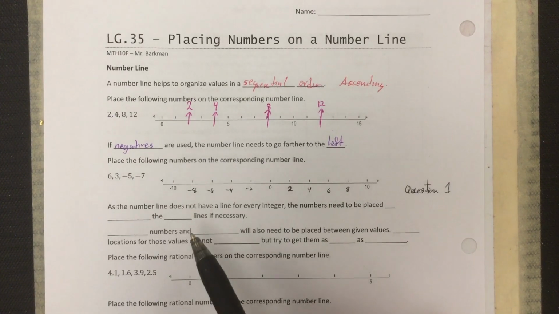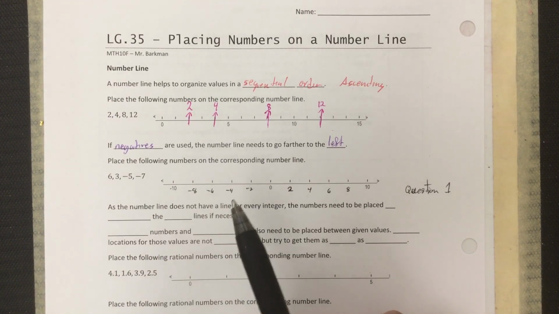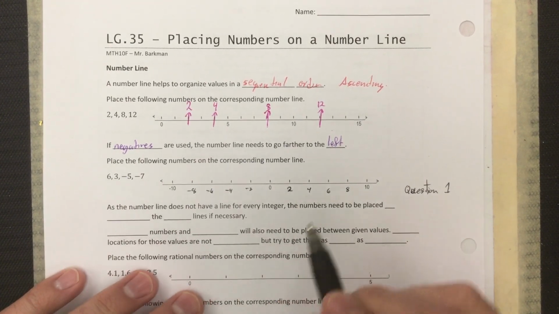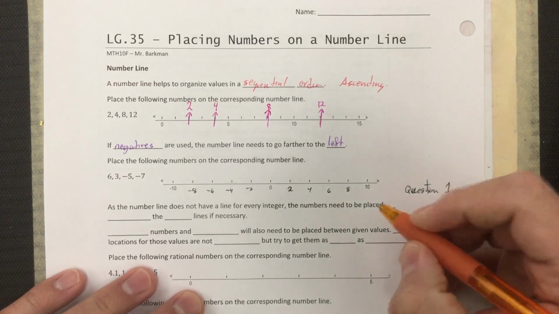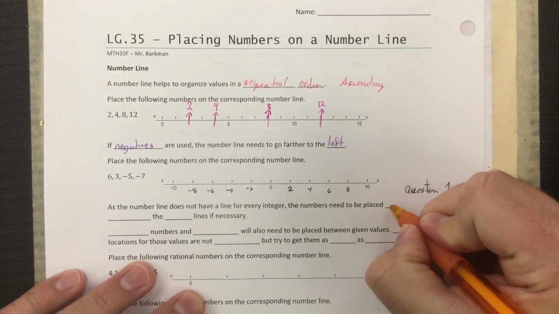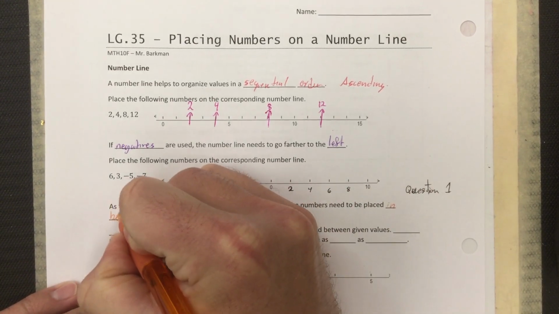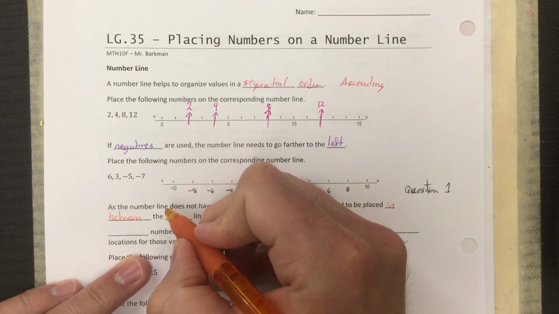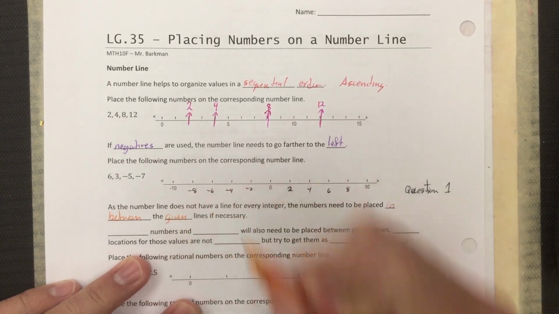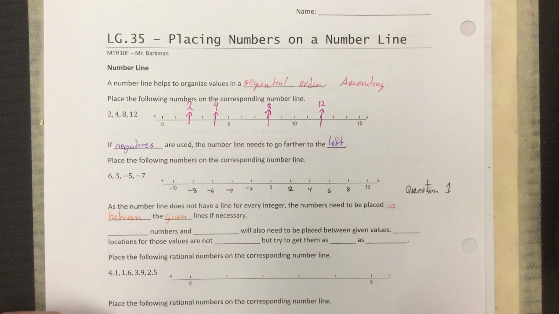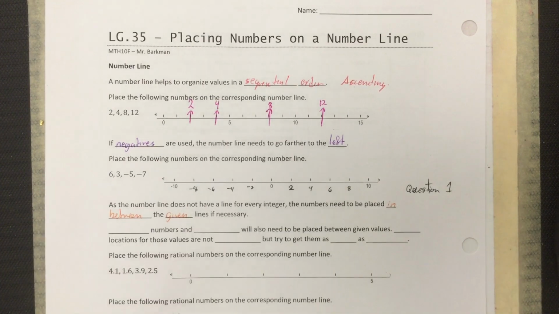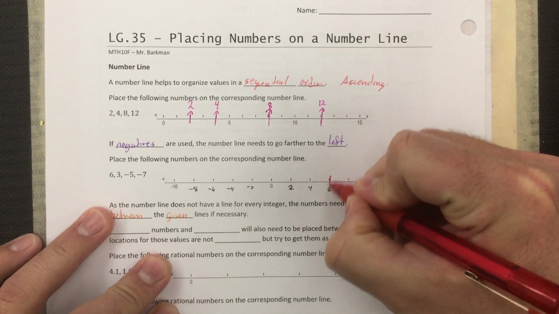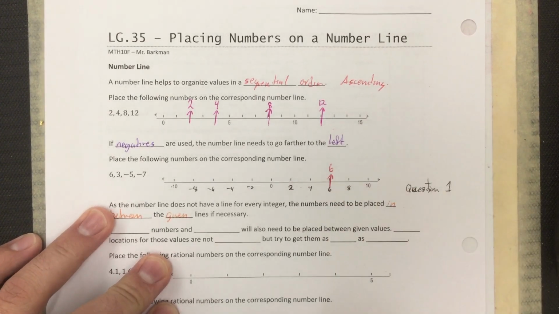So as we go from there, as the number line does not have a line for every integer, the numbers need to be placed in between, potentially, the given lines. They could be right on. So if we look at the first one there, we have the number 6. There is in fact a line for 6, and so we're going to put 6 right there.